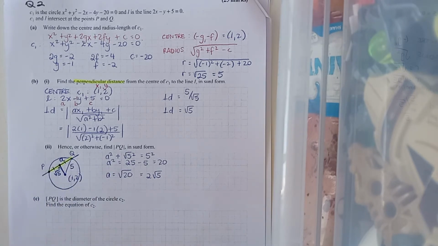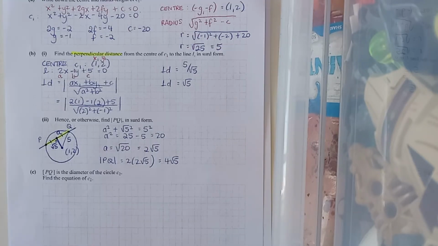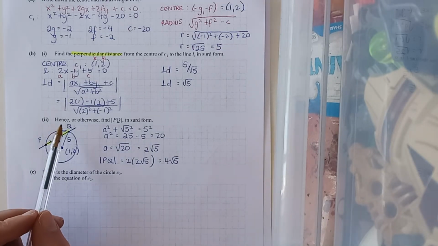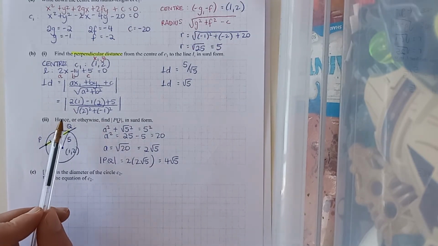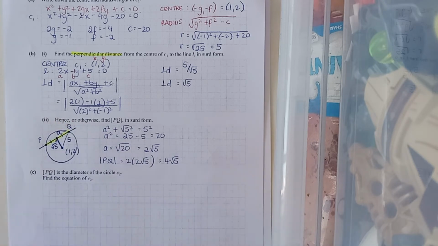Like I said, you could have gone the long way around and found out what the points P and Q were, and then gone ahead and found the distance between them, but that would definitely have taken a lot more time. They did leave both avenues open to you by their wording, hence or otherwise, so you could use what came before, or you could take another route. Just be careful on that, because if they say hence and they don't say otherwise, then it really ties you into using the previous information. Now that said, let's go on and look at part C.